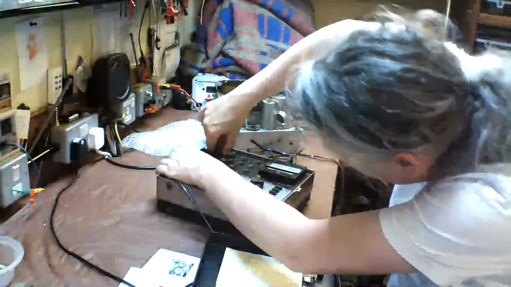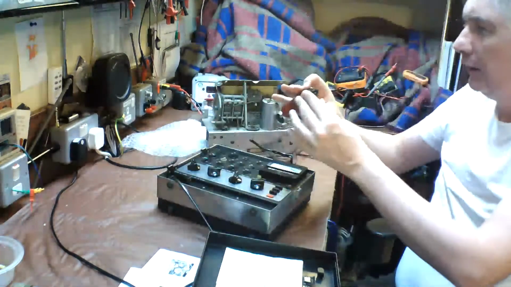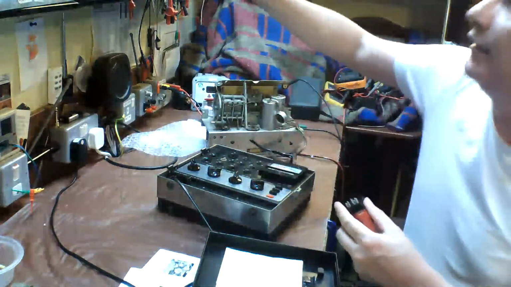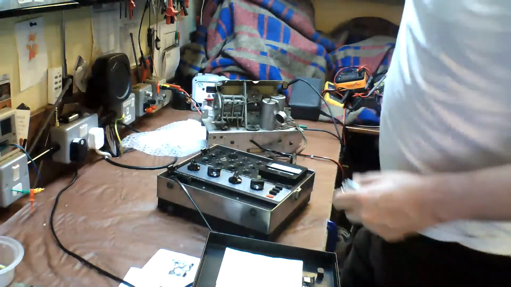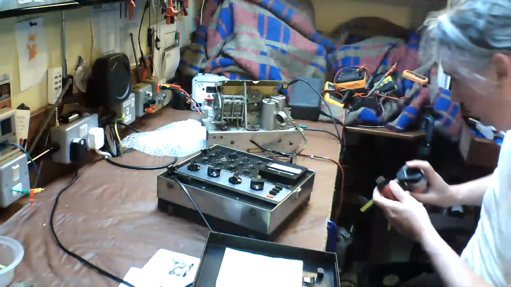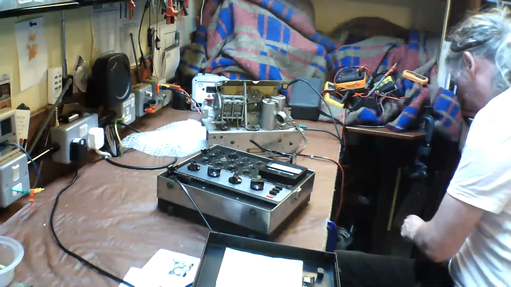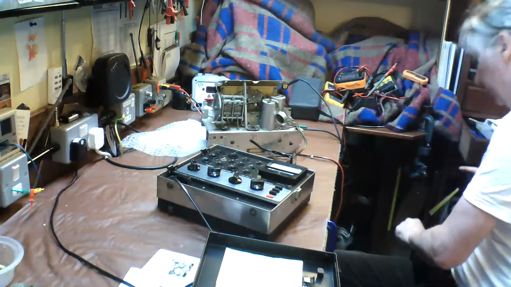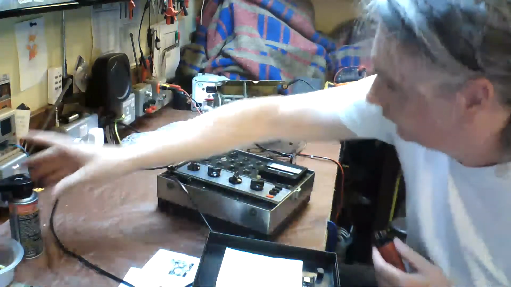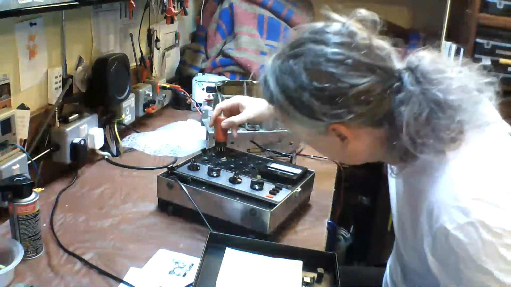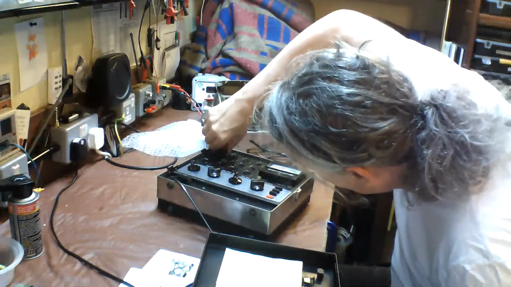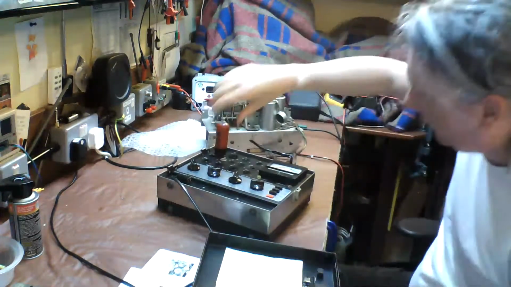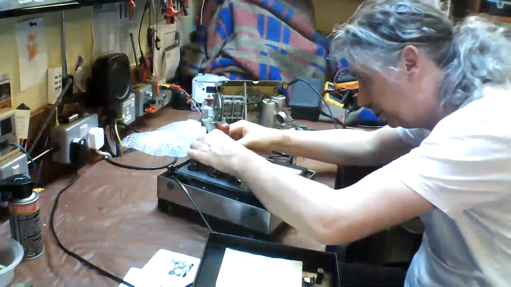Wow, that is very tight. I don't want to break anything. Let's put a bit of DeoxIT on it to lube it up. Probably the valve tester socket has never been used. Okay, that's got it. That went in.